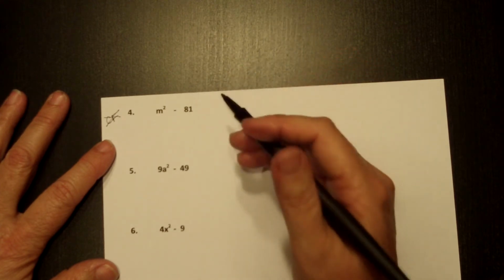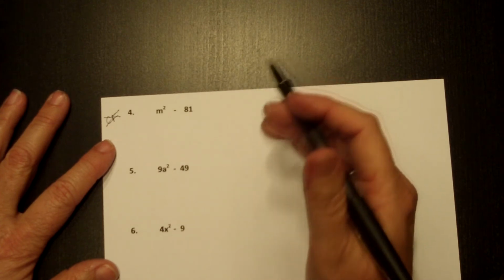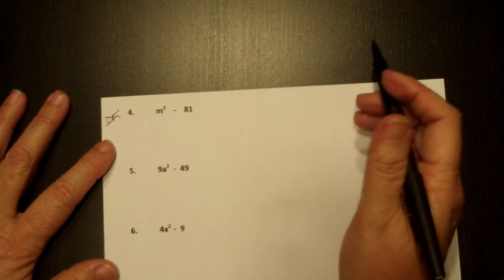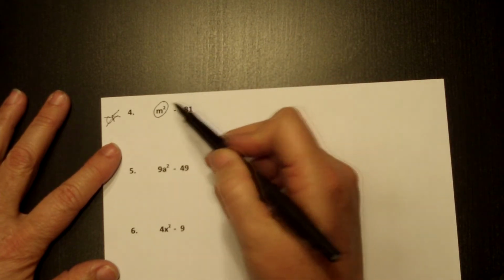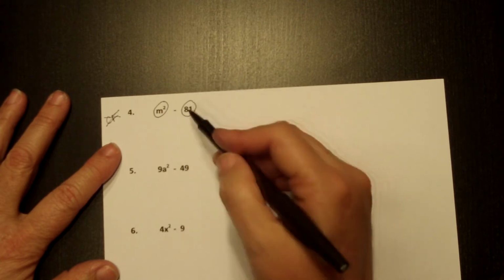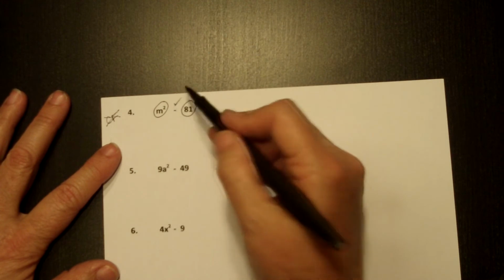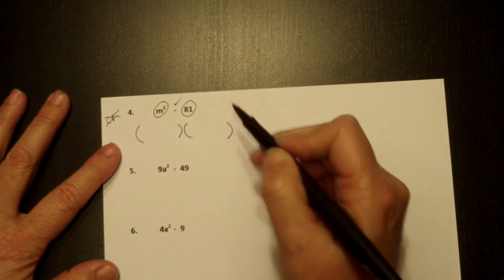Well, right now, the only other thing except for common factors that I know to do with a binomial is check for perfect squares and a minus. Okay, so here we go. We have a perfect square here because that's an even exponent. I know that 9 times 9 is 81, so that's a perfect square. And I have a minus. So automatic, right, 2 parentheses.